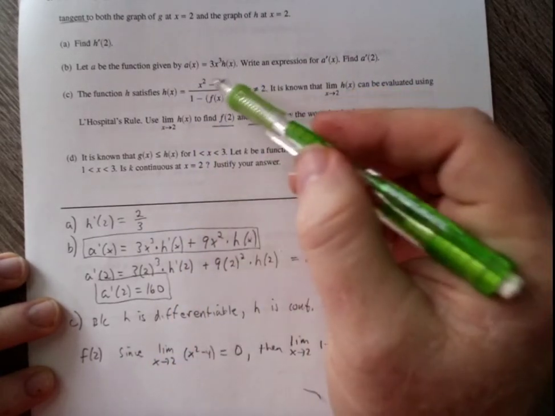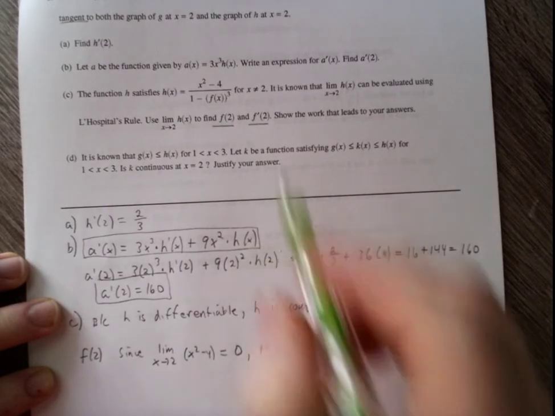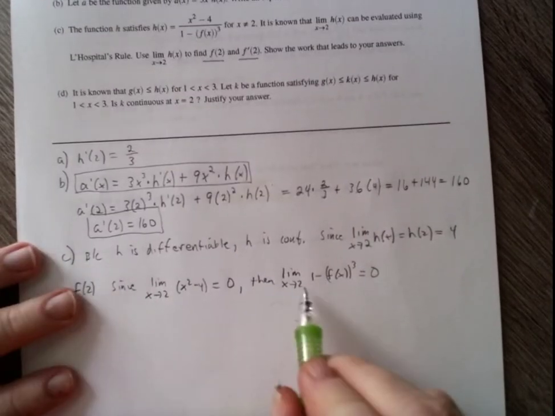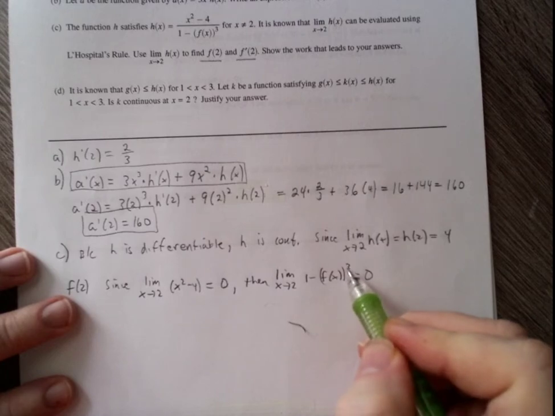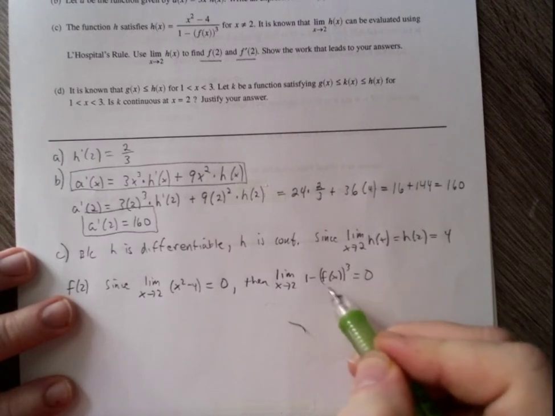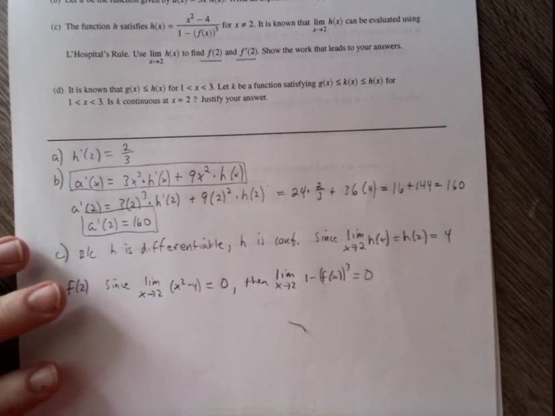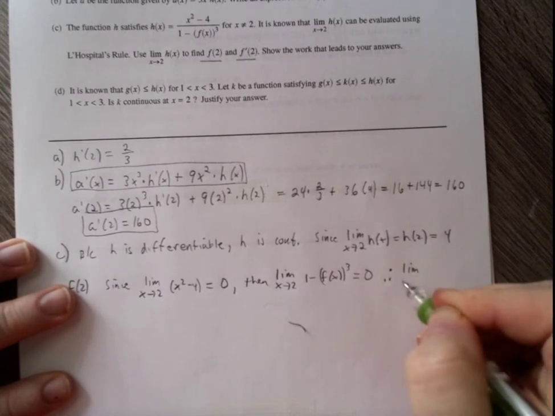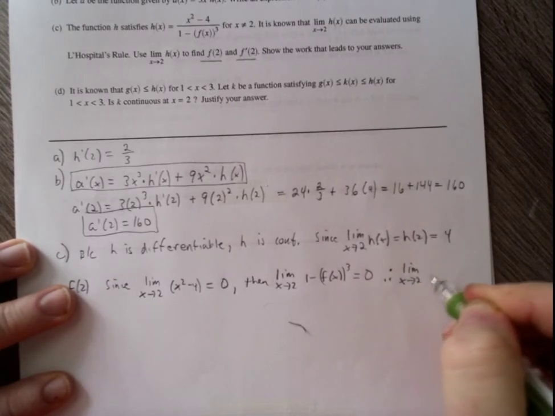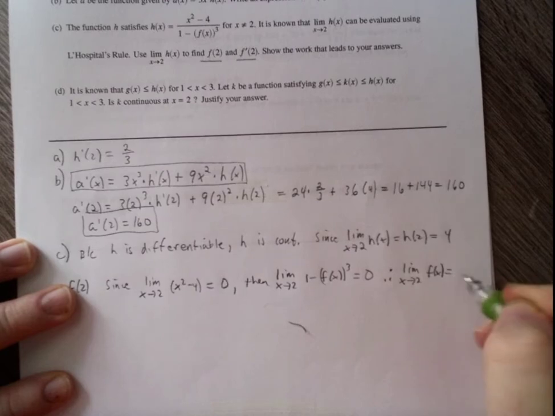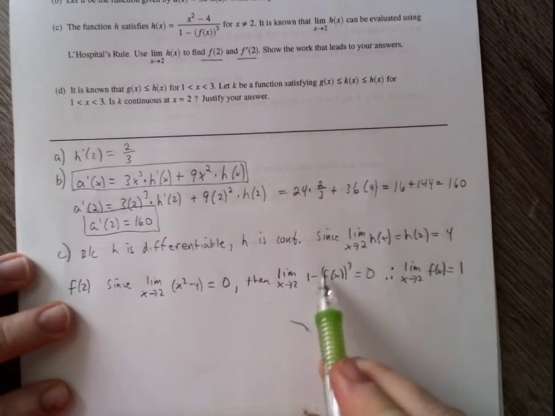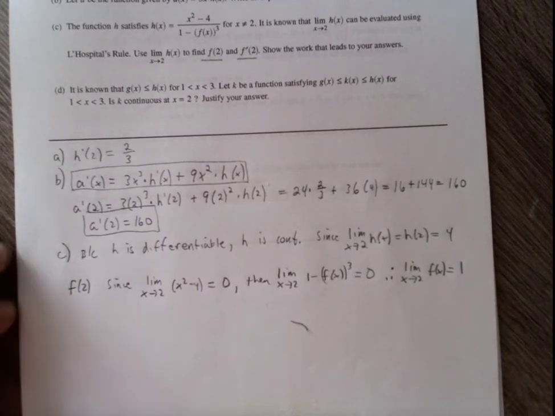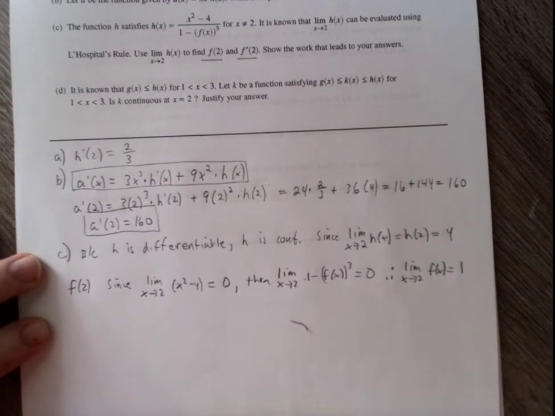We know the numerator is 0, and for the denominator to be 0, what has to be true is f of x cubed has to equal 1. Therefore, the limit as x approaches 2 of f of x equals 1, because that has to be 1. 1 minus 1 would give me 0.